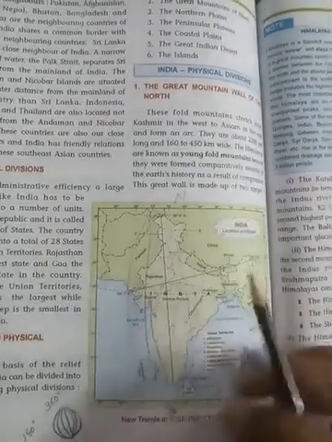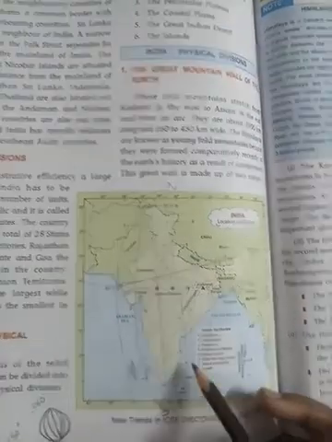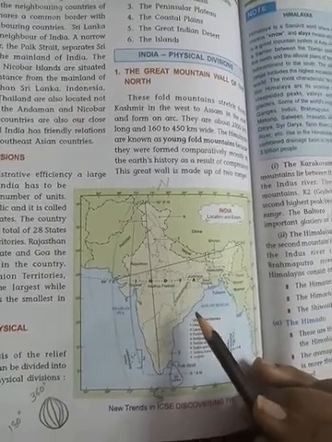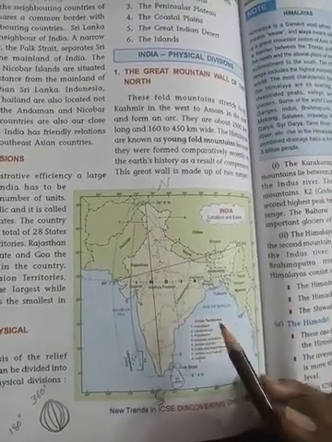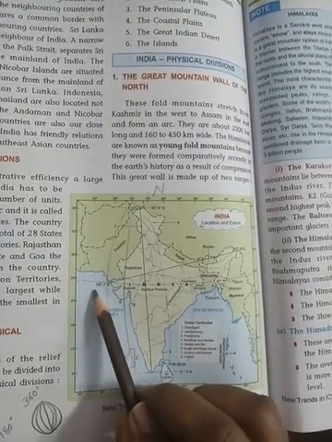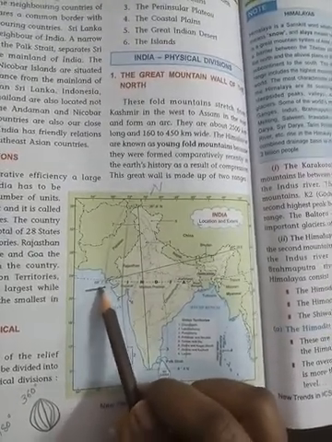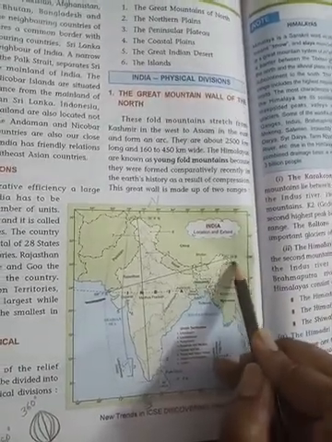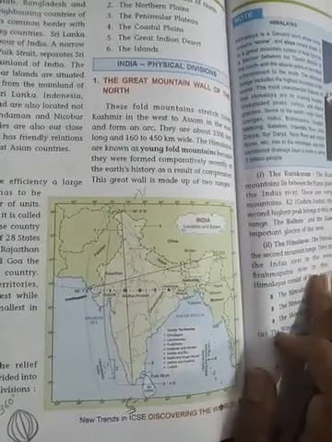Now we are talking about the longitudinal extension, right? Now this yellow part is the mainland of India, right? It extends between the longitude 68 degree 7 minutes, and on this side it is 97 degree 25 minutes.